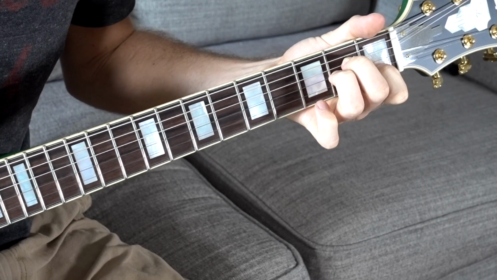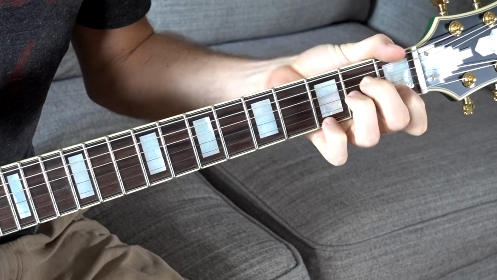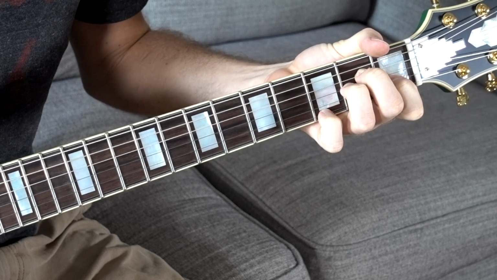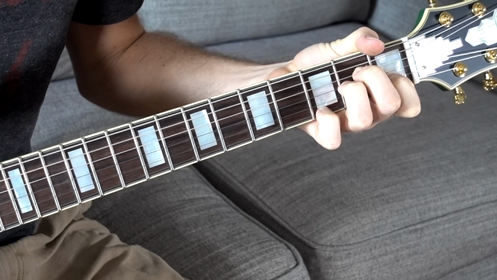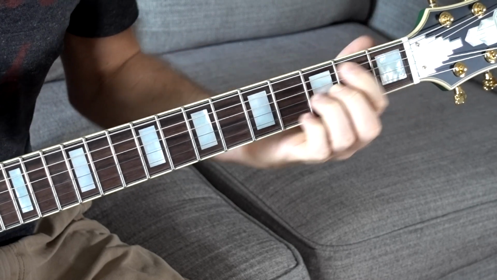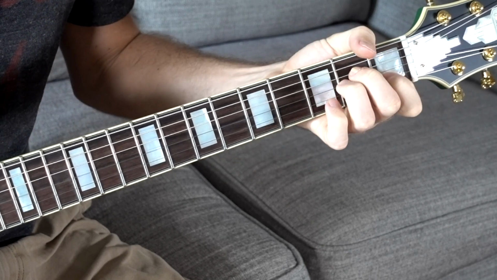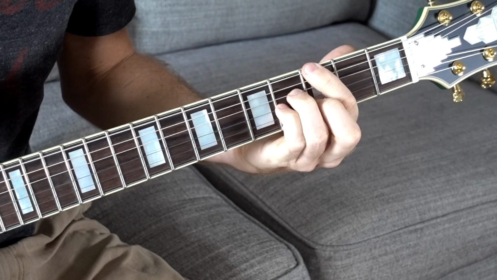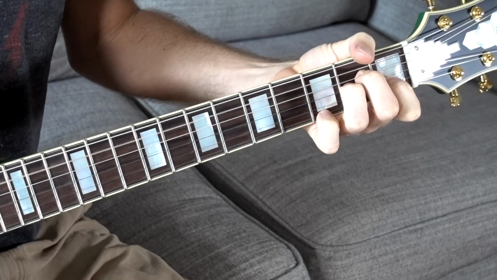Now the easiest way to do that is just take this chord right here, A minor, and put your pinky down on the 3rd fret of the high E string. So we'd have G, G major 7 to A minor 7.